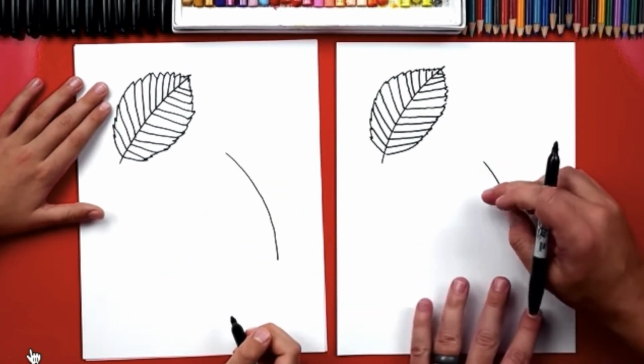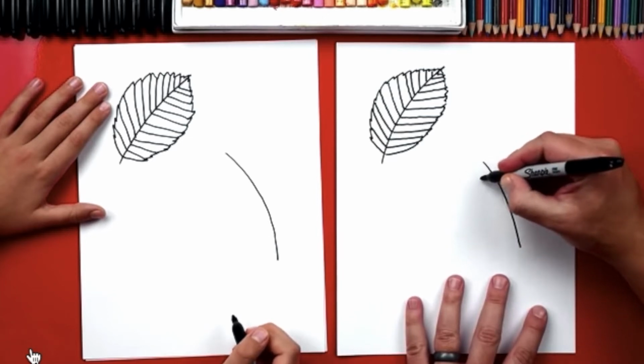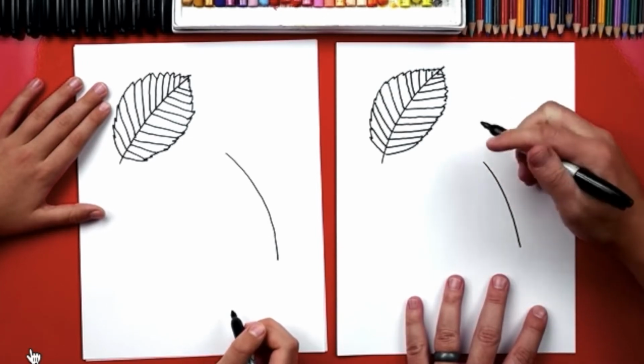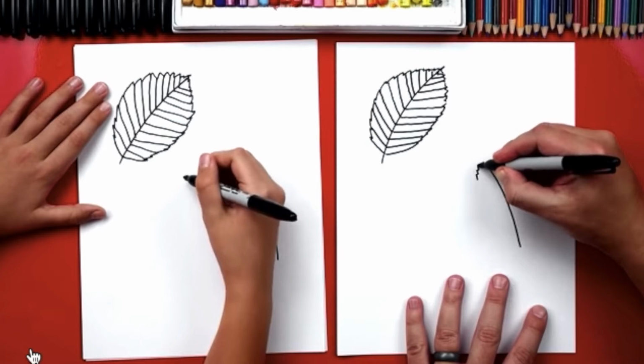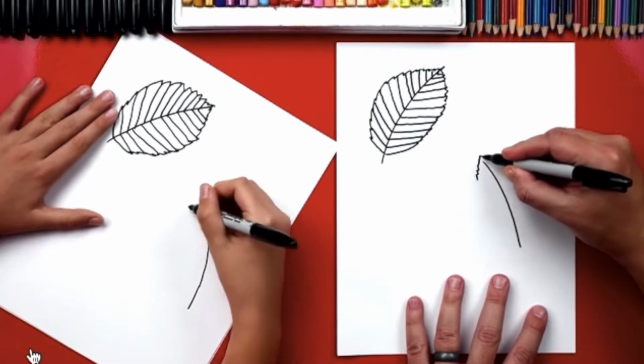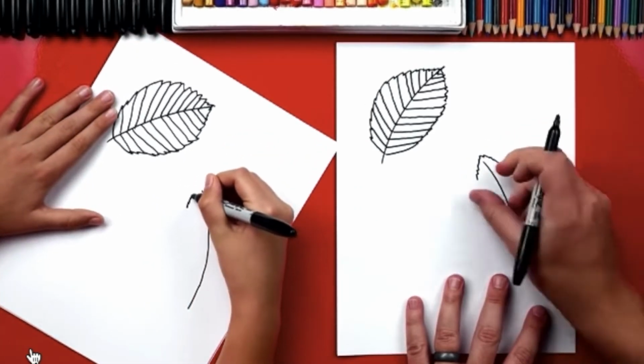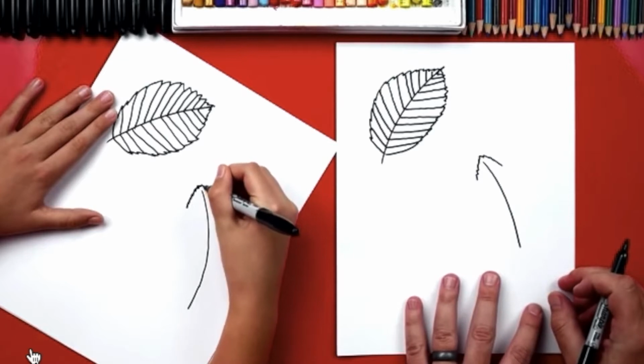This time we're going to start at the top, and we're going to do a little zigzag line up at the top, and it's going to be an upside down V. So we're going to make a little shape like this, a little V shape, an upside down V.